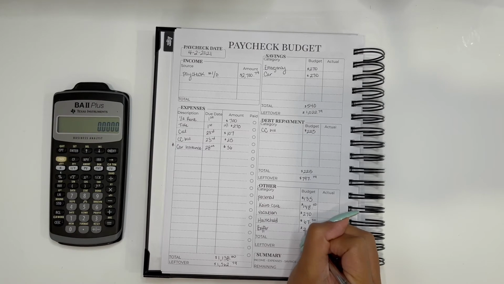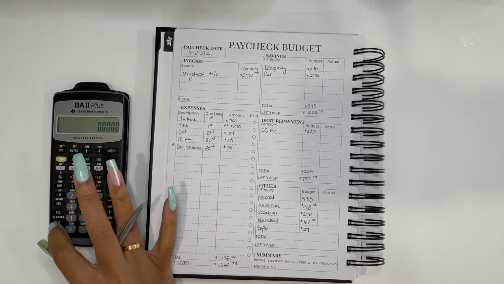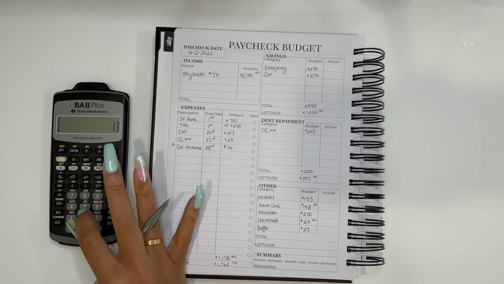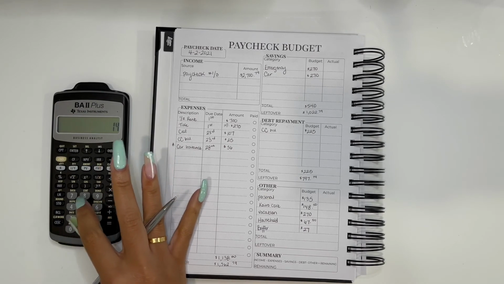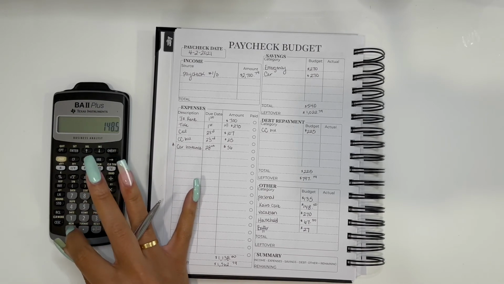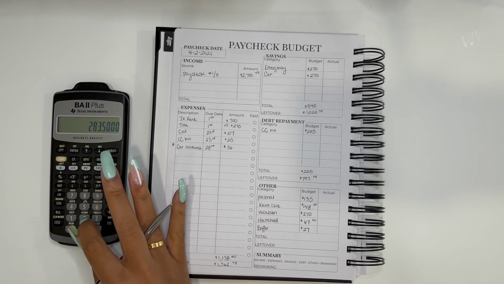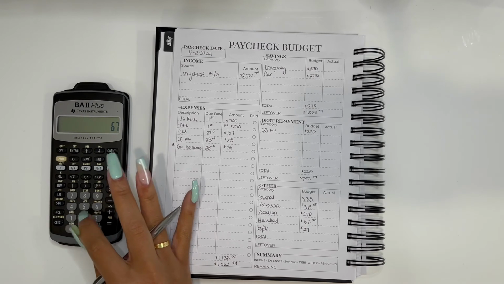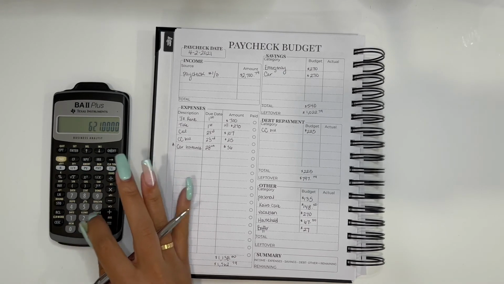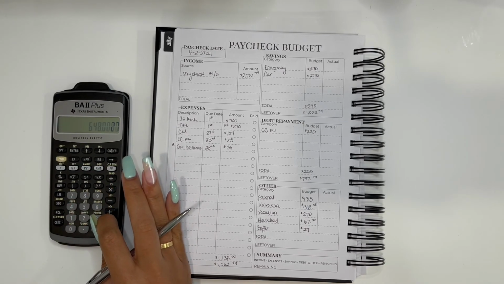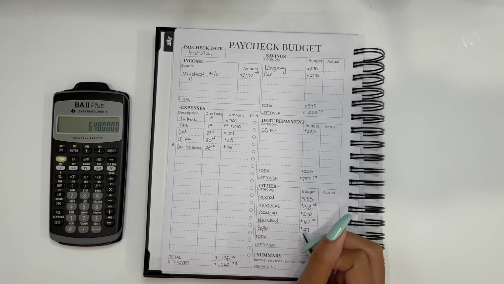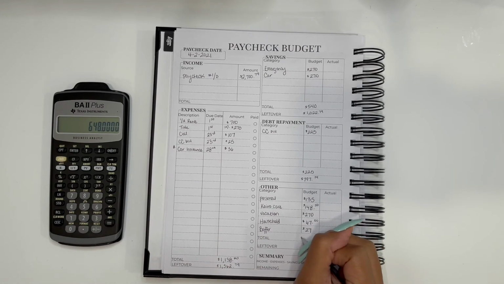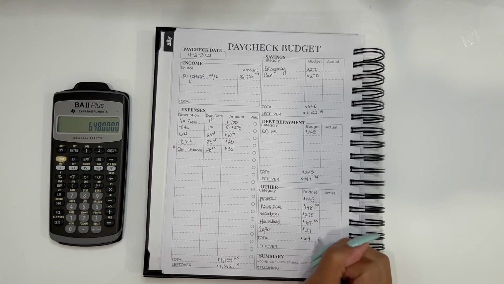So I'm not going to calculate that, but I am now going to add these up. $48.50, $270, $67.50, and $27. So that gives us $648.